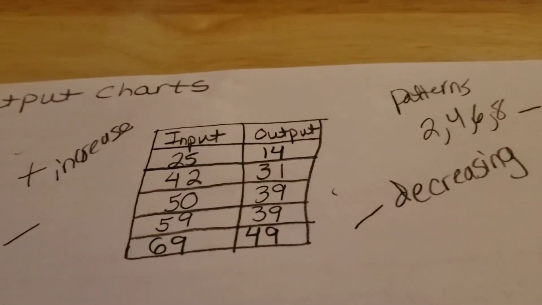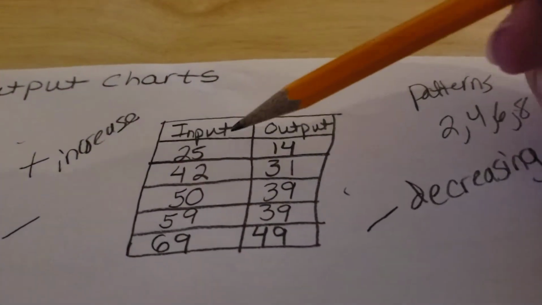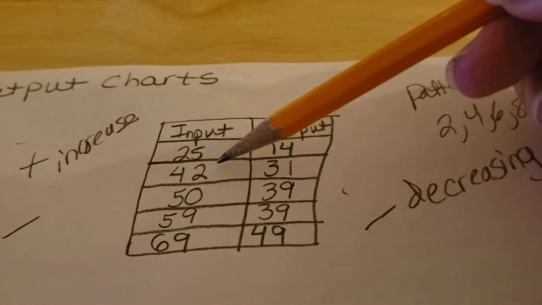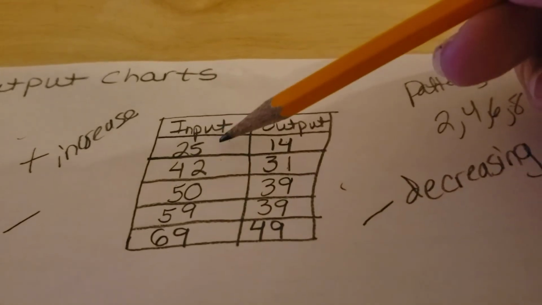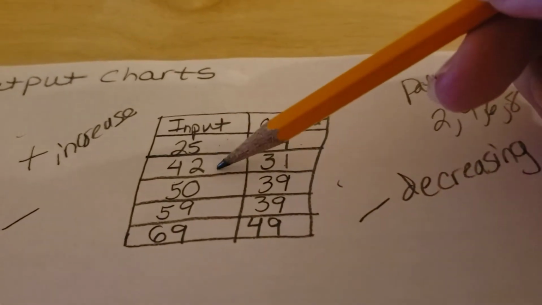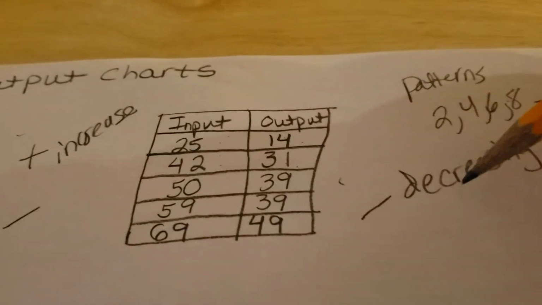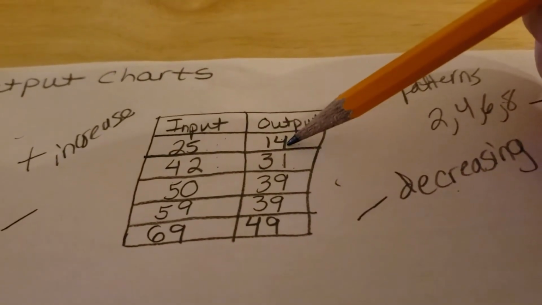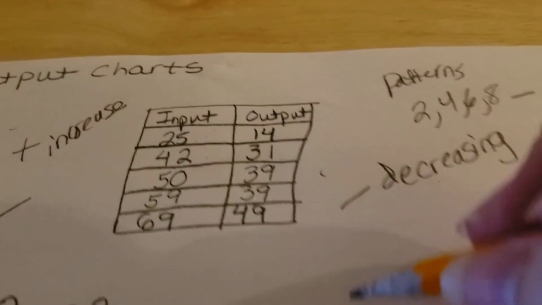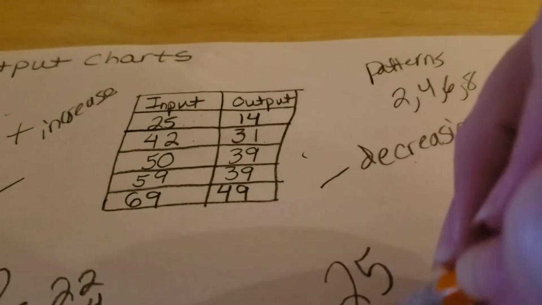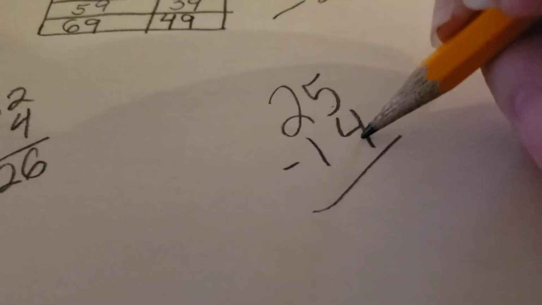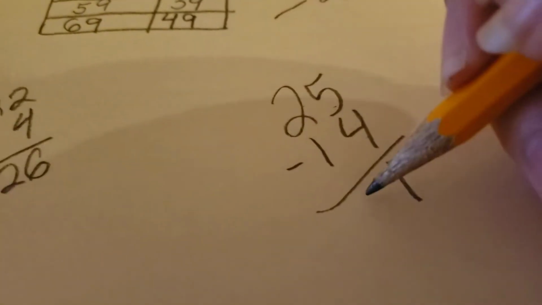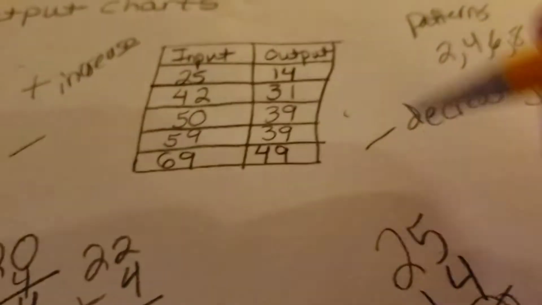The second input-output chart, like I said, you're looking from this row to this row. You're going straight across, and you're trying to figure out what would go here. What would we put in to make this come out? Because it's decreasing, we know it's subtraction, but we have to figure out how many are in between these. So we can take our 25 minus 14 and figure it out. 5 minus 4 is 1. 2 minus 2 is 1. So we are decreasing or subtracting 11.